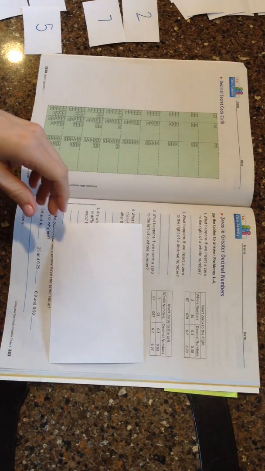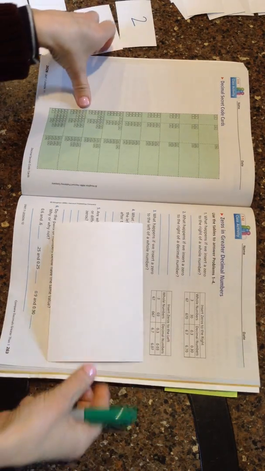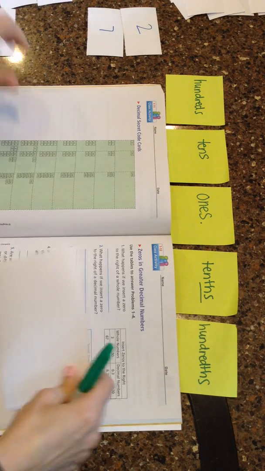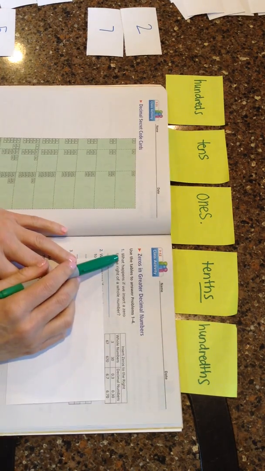That light helps. Okay. So yesterday I alluded and was talking to you a little bit about zeros and decimal numbers. So today we're going to go through page 263 together and then leave you to some practice on your own a little bit later. I want you to take a look at number 1.